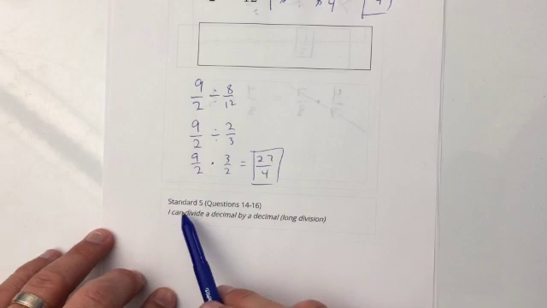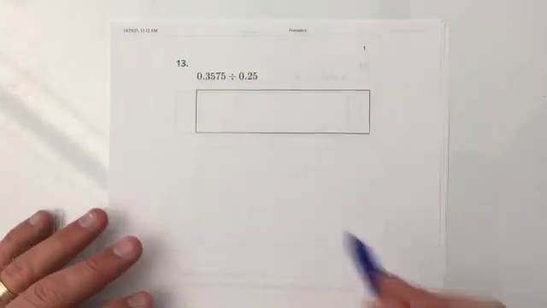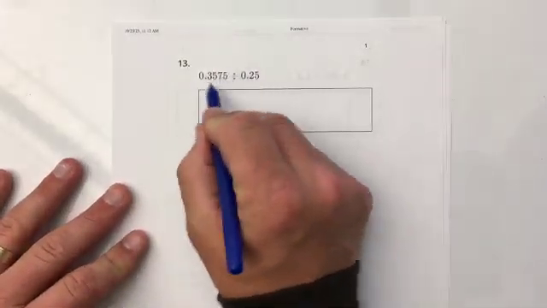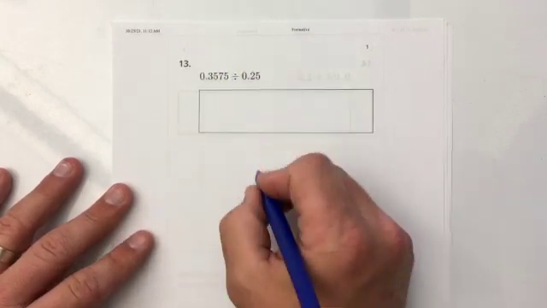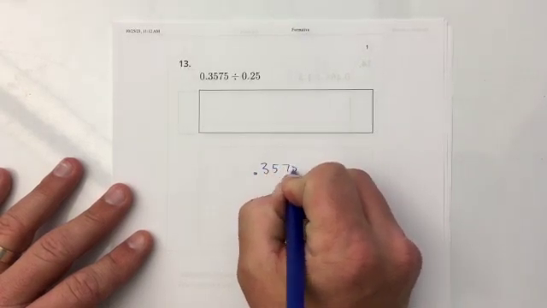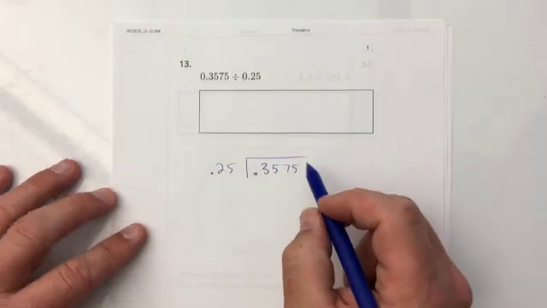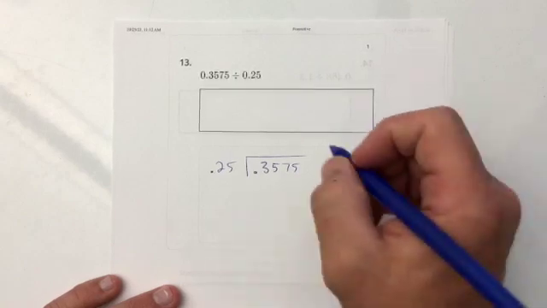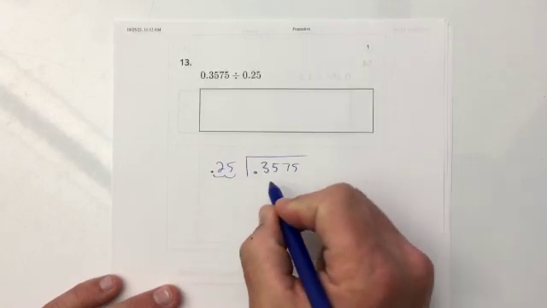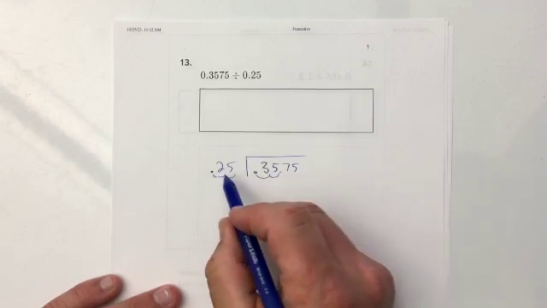Standard 5. I can divide a decimal by a decimal, long division. All right. We can think about this in a few ways. First of all, if we're going to do long division, the first number goes in the box, in the house. 3.575 divided by 0.25. Now, we looked at why this works using giant ones earlier, but we can just move this over twice. And I move this over twice, right? You move them the same distance.